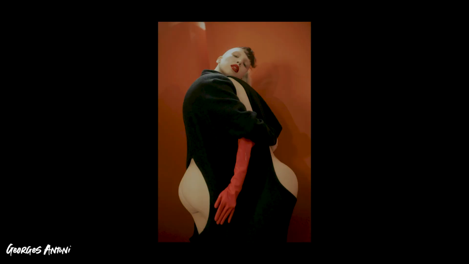Another shot of George's here is a good example of contrasting lines. So you've got the curvature of the exposed buns, and then you've got the red hand, which is a straight line. So that's a good summary of lines. Straight, we've got curved, and how they interplay with each other.